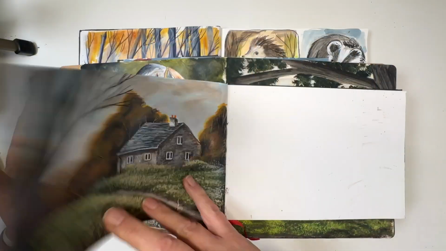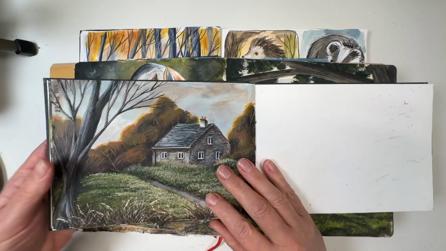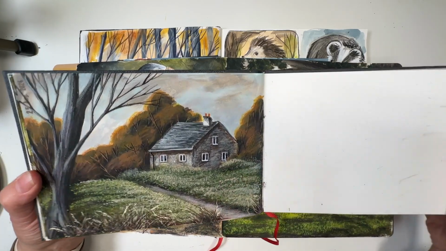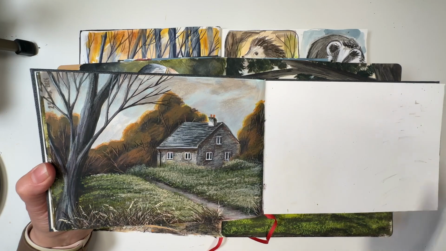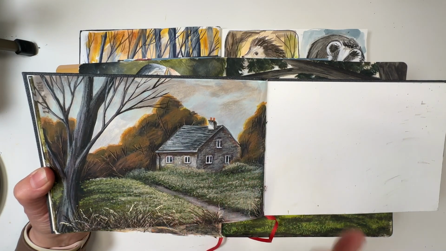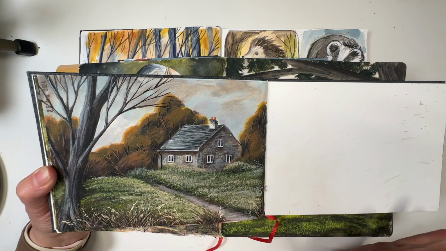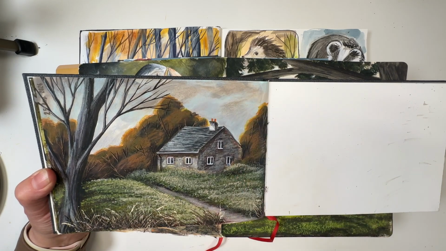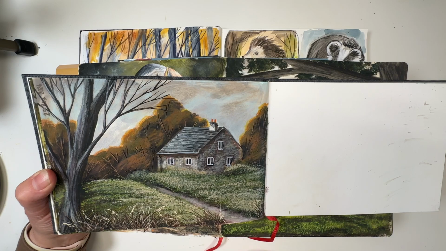But when it came to autumn and using exactly the same materials, sorry, I thought there was a bit of shine there then, I'm so sorry if there was. Using the same materials, they've worked so brilliantly, so why change them? Gouache, coloured pencil and markers.